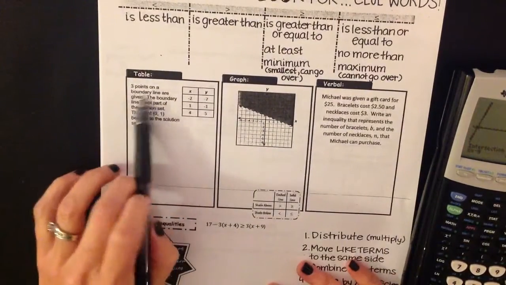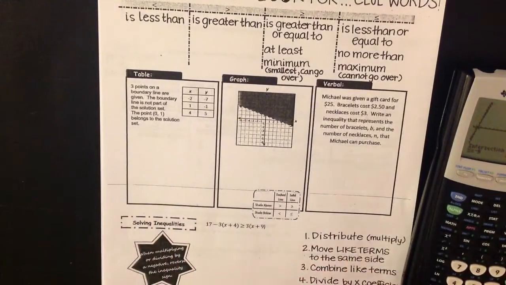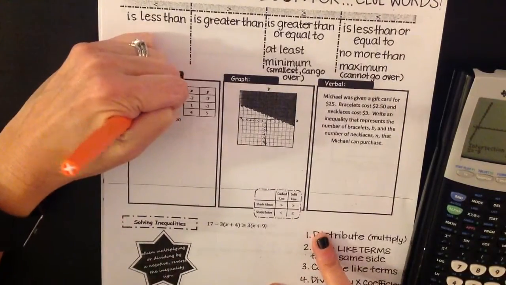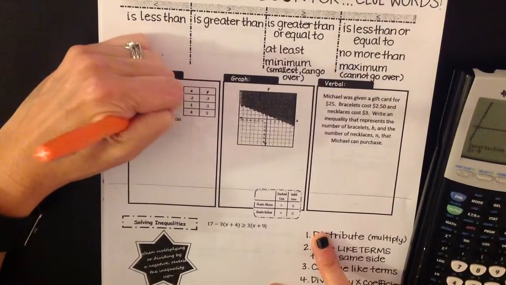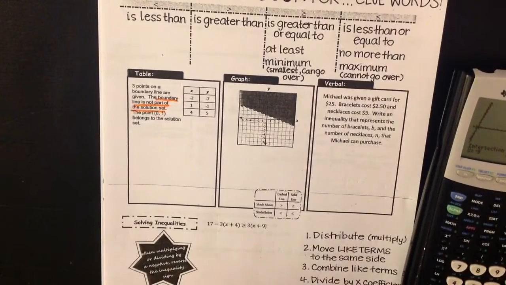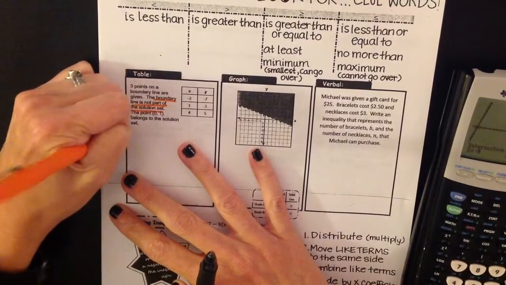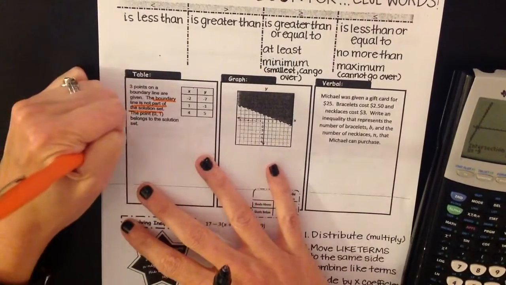All right, so now we're going to look at a table. We've got 3 points on a boundary line given. The boundary line is not part of the solution set. So they're telling you that anything on the line cannot be. That's going to clue you in. It's either going to be a less than or a greater than. Okay?